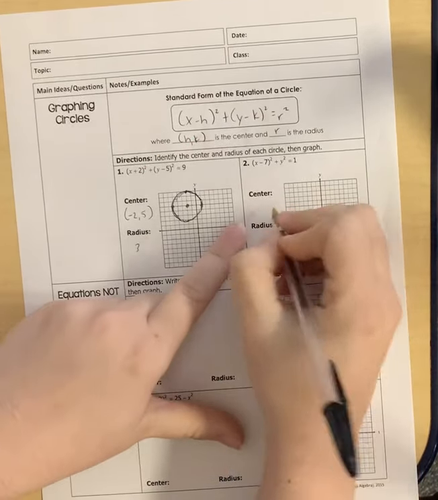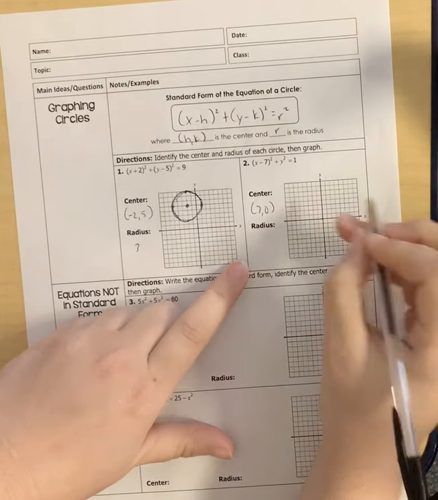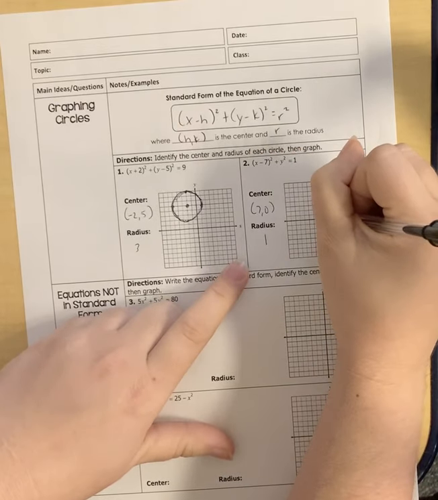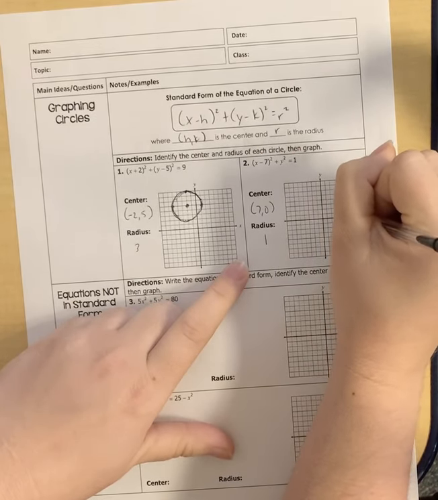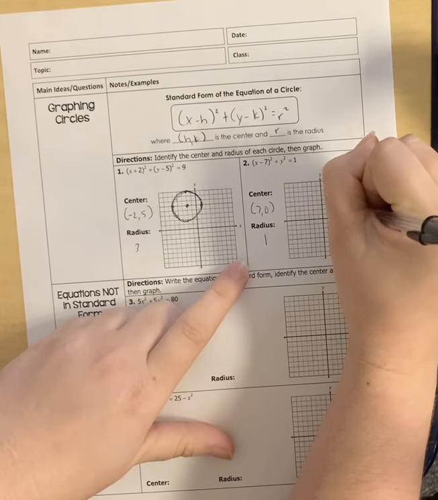Okay, our center on this one is going to be 7, 0. And our radius, the square root of 1, is 1. So you have 1, 2, 3, 4, 5, 6, 7. And then 1 out. And so it's going to look like this.